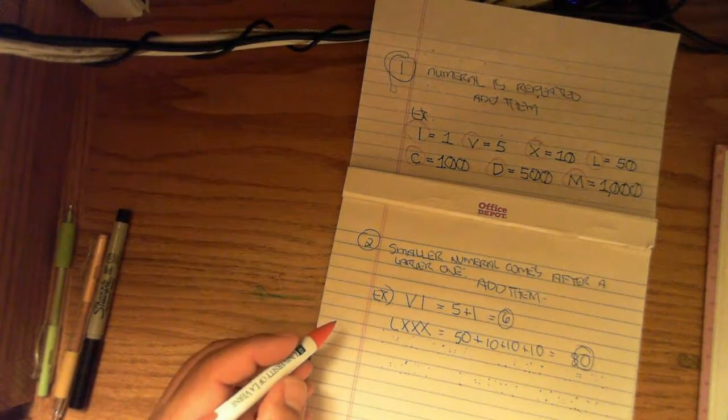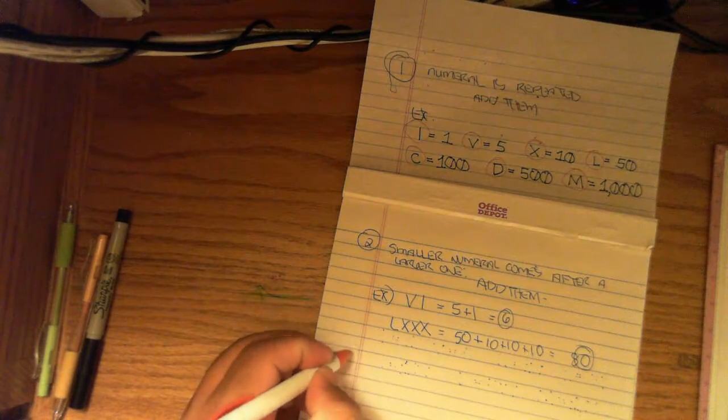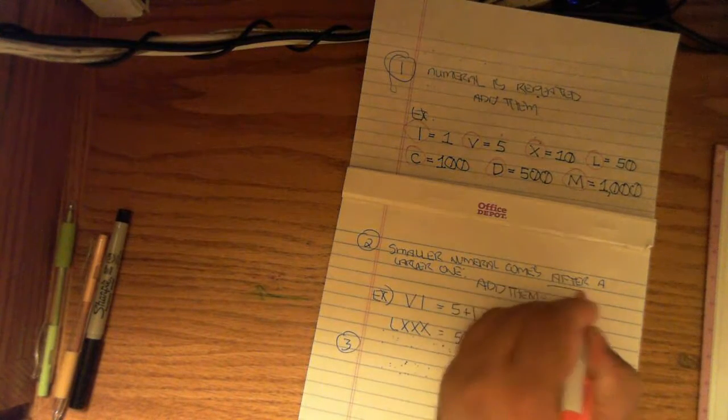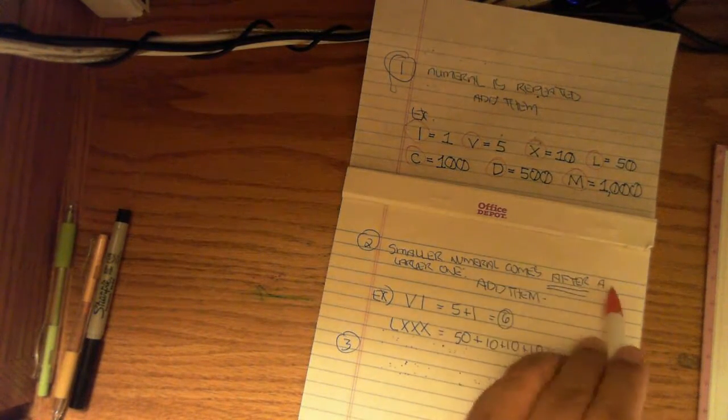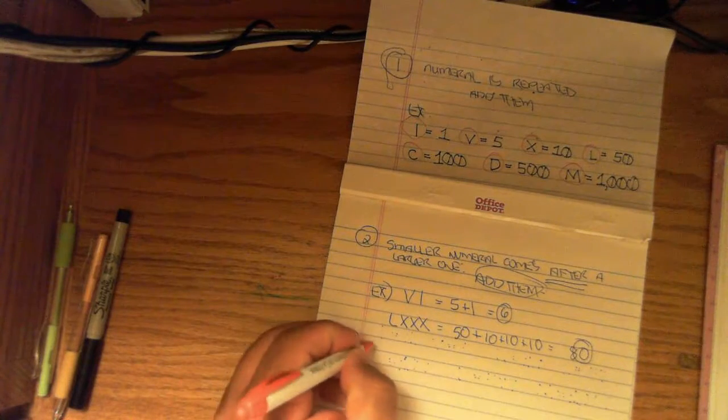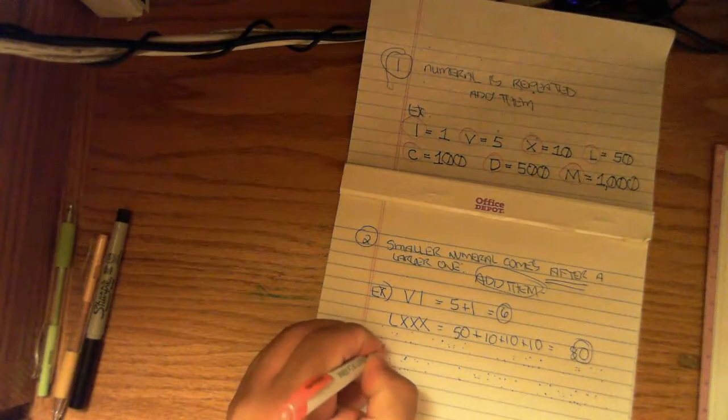Okay, let's do rule number 3. Okay, so rule number 2 says that when a smaller numeral comes after, and that's the key point, after a larger one, we add them. Okay, so let's do rule number 3.